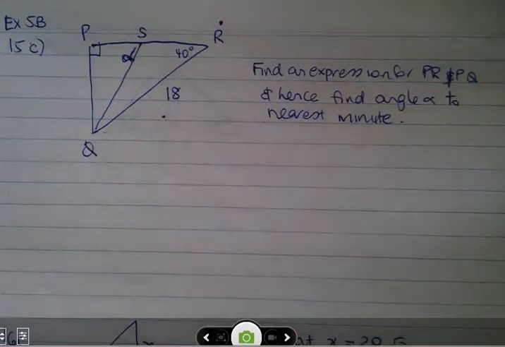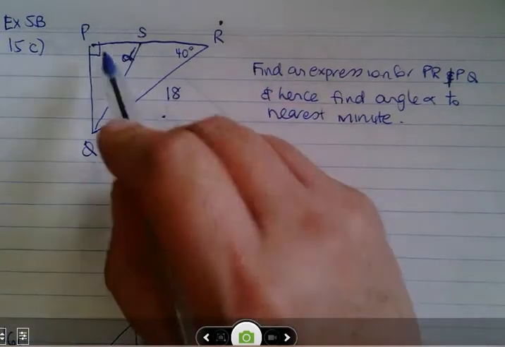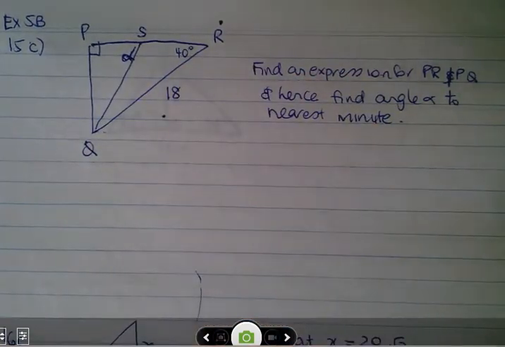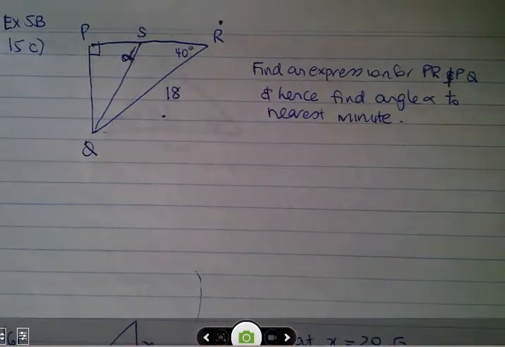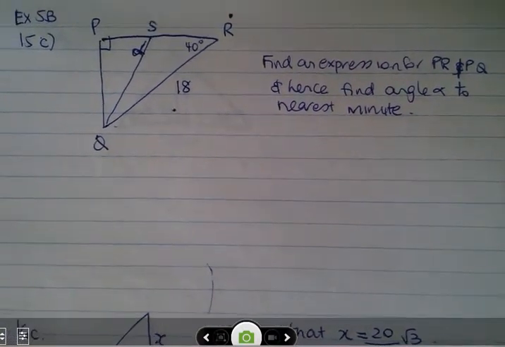Okay, exercise 5B, question 15C. It says find an expression for PR, so that whole length, and PQ. All right, so I don't want you to give me its length to 2 decimal places or anything like that. I just want it kept in an expression form. And then we're going to find angle alpha to the nearest minute. Remember, at the moment, we're only doing right angle trigonometry.